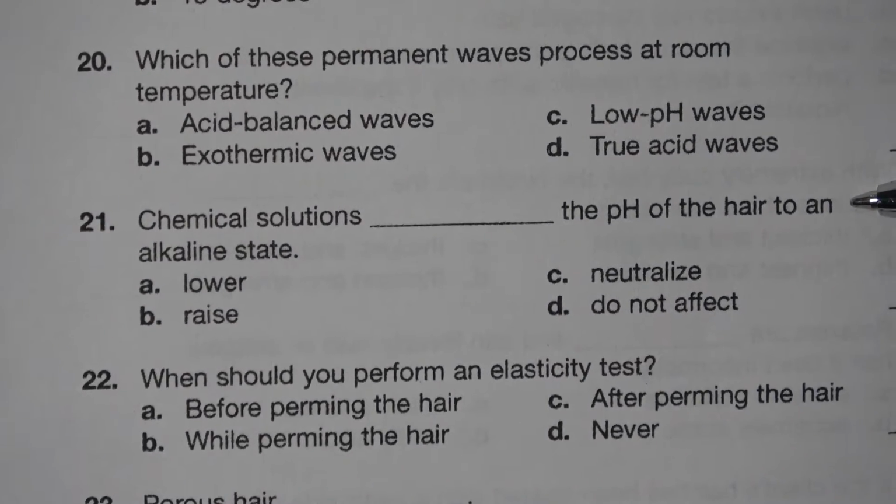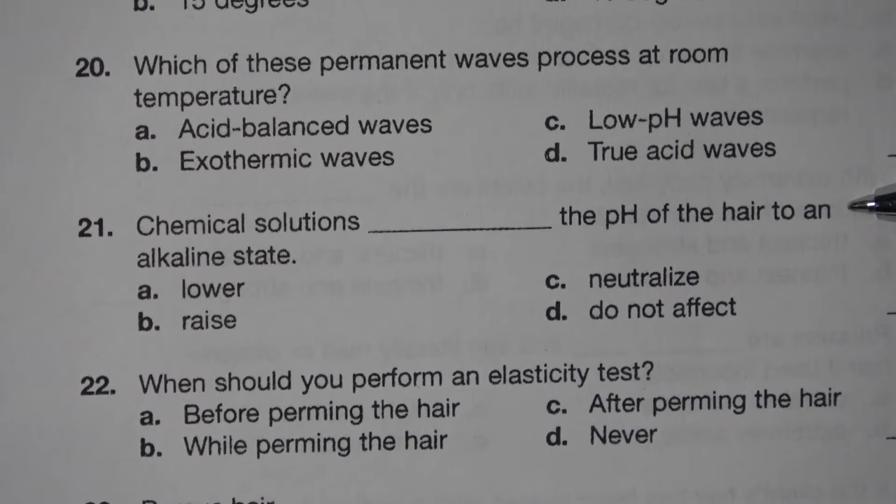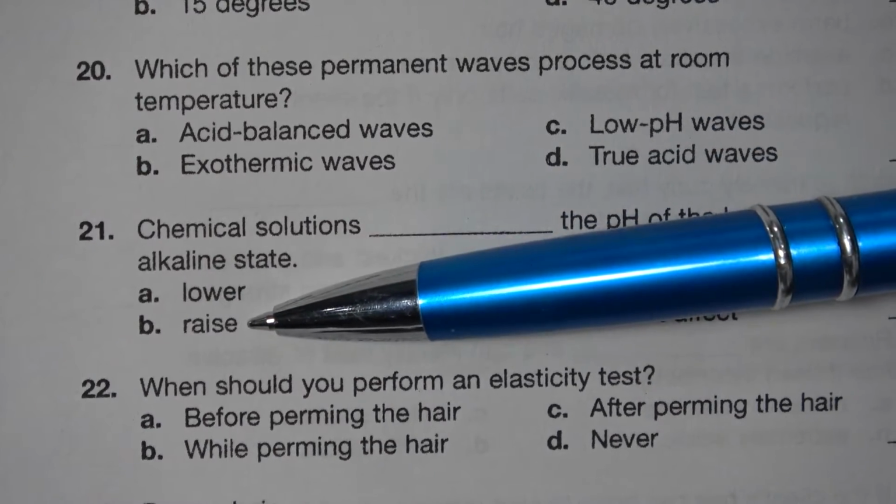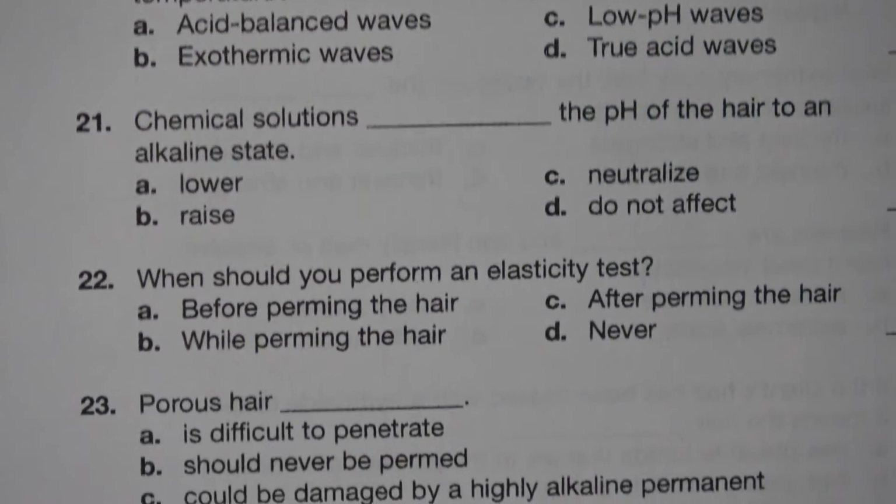21. Chemical solutions blank the pH of the hair to an alkaline state. Is it A, lower, B, raise, C, neutralize, D, do not affect? And your correct answer is B, raise.